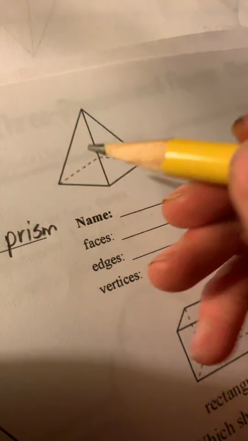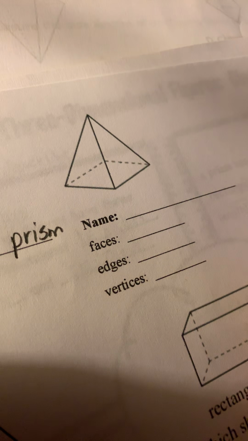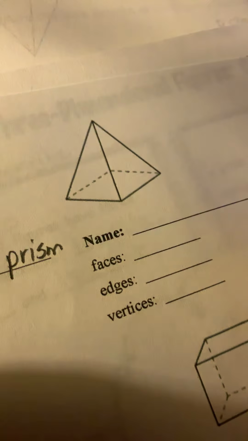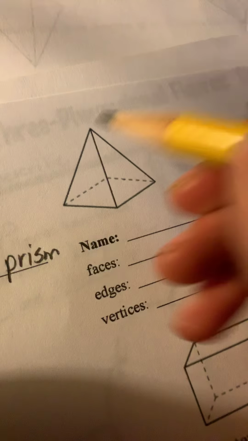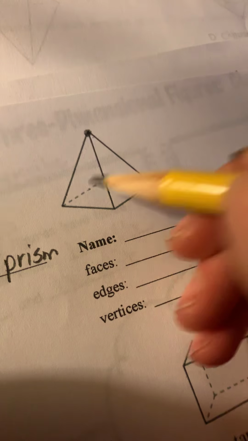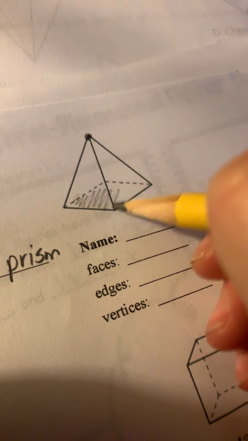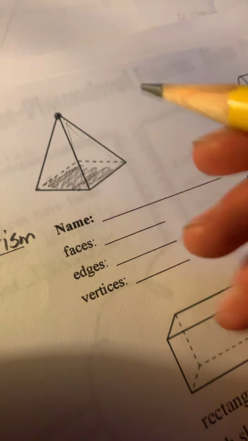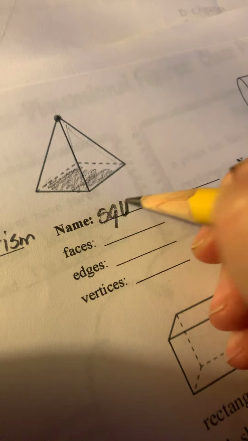Then I could say, Kevin, do you think this is a prism or a pyramid? Okay, he says a pyramid. What do you think, Owen? Is he right? How do you know he's right? Yeah, he's right because it comes to one point and it has one base and its faces are triangles. What kind of pyramid? Well, you name pyramids by their base. This is a square pyramid.